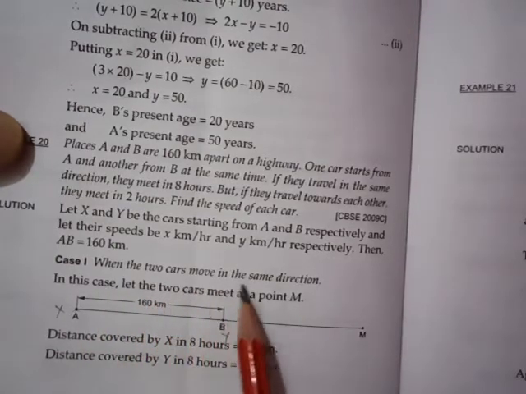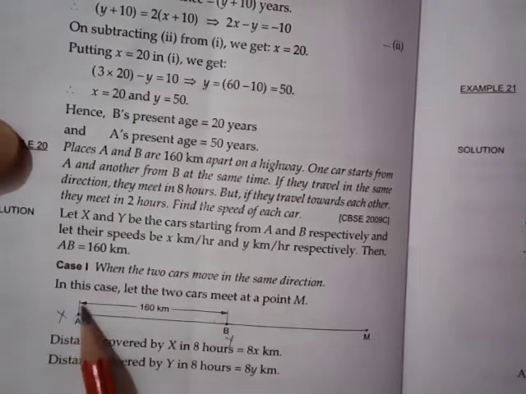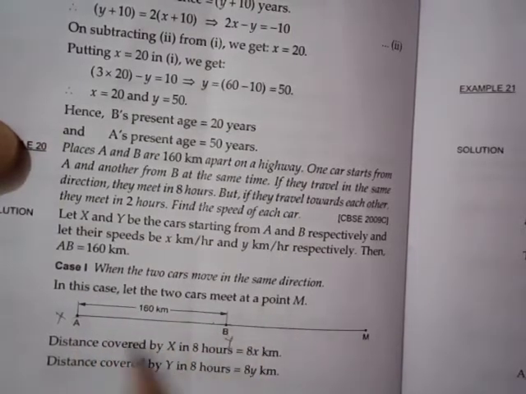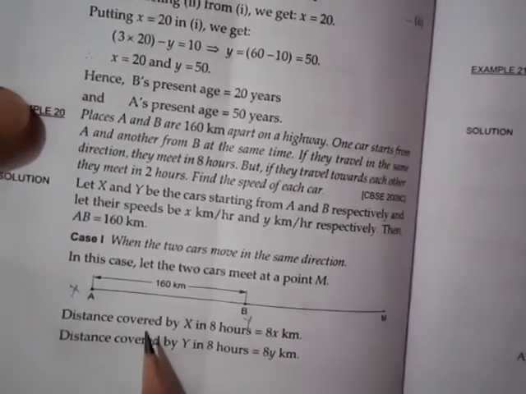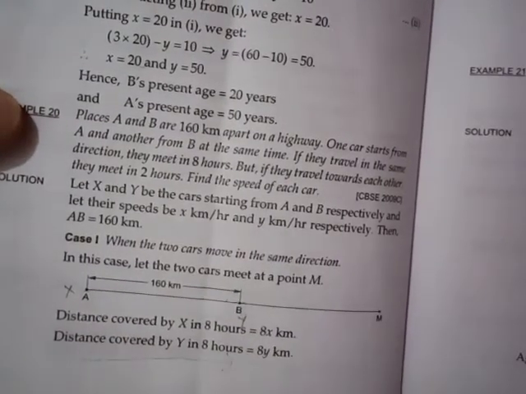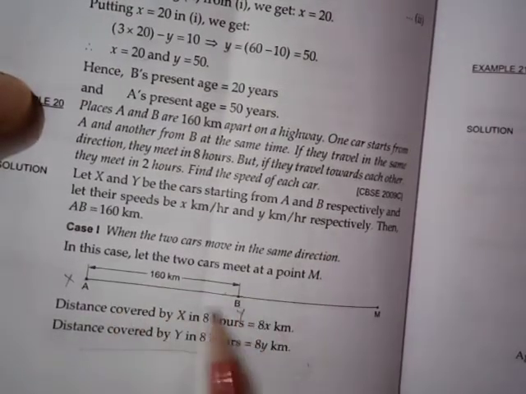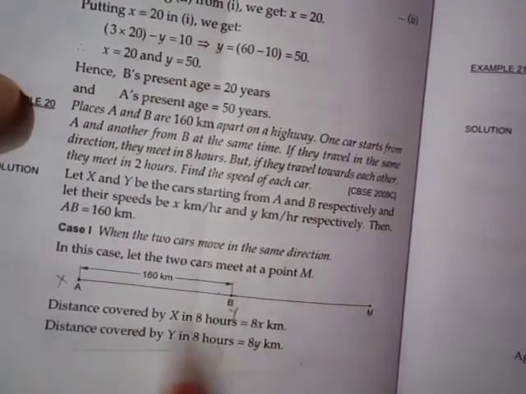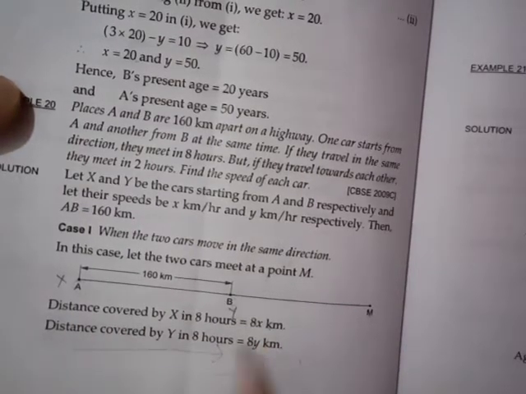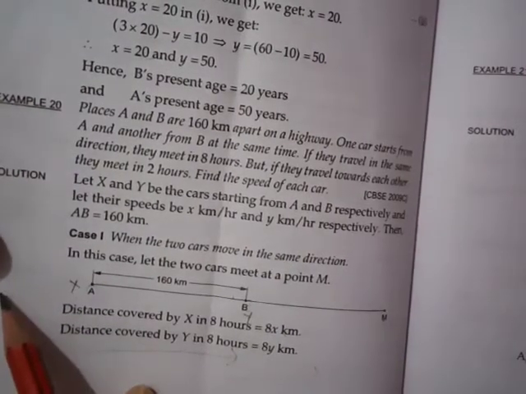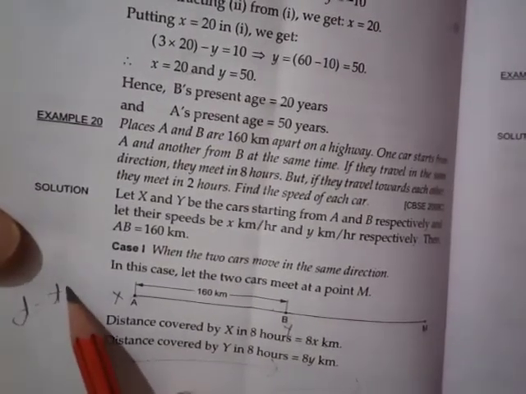Case 1: when the two cars move in the same direction. If car A is traveling in this direction as the arrow I have shown, and car B is also in the same direction, and both cars meet at point M. So the distance covered by car x in 8 hours is 8 into x, because the formula is distance equal to time into speed.